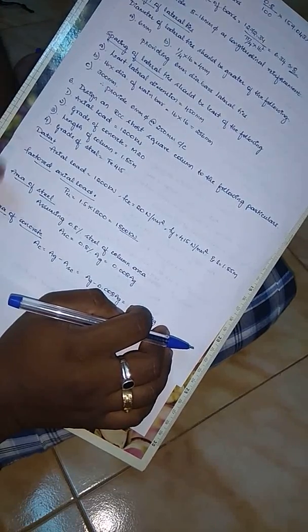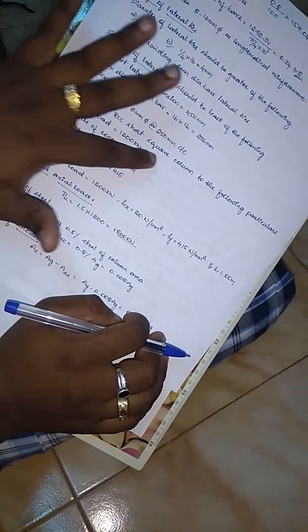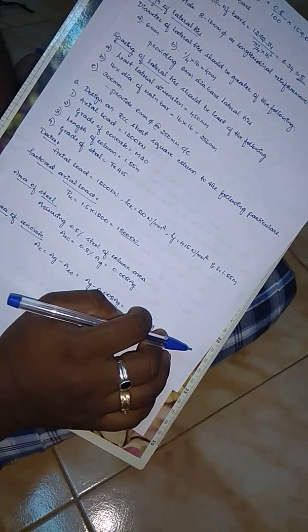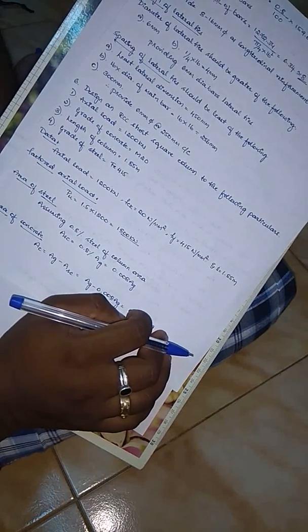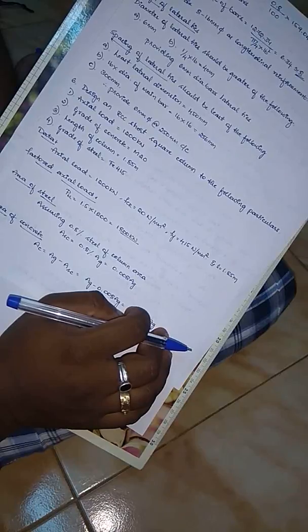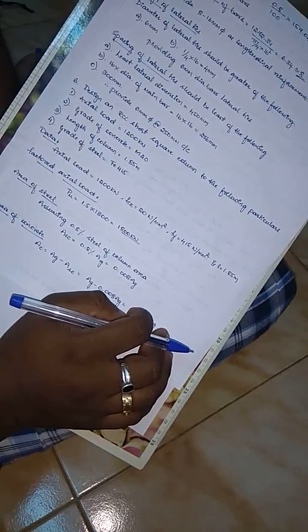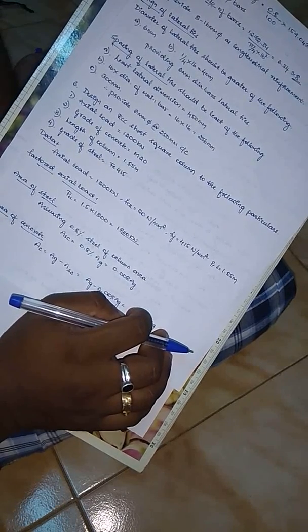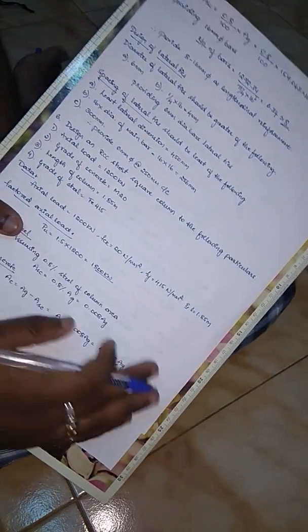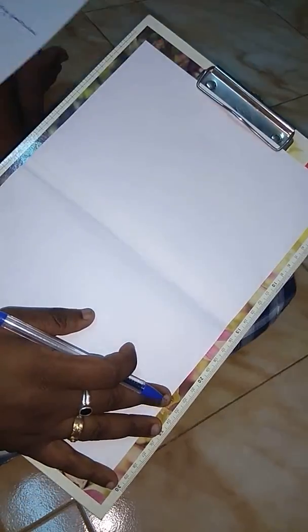Similarly here also, the hint is it should be a square column, and B into D we need to find, and also we need to find the ASC, that is the area of the longitudinal reinforcement, and also the diameter of the lateral ties as well as the spacing of the lateral ties. All the steps remain the same except we need to find B into D, compared to the other problems. So refer problem number 6 which I have given in the notes.